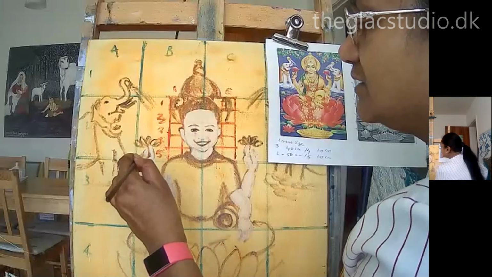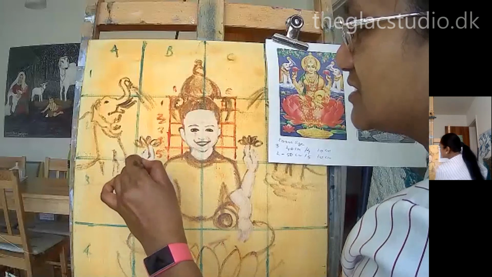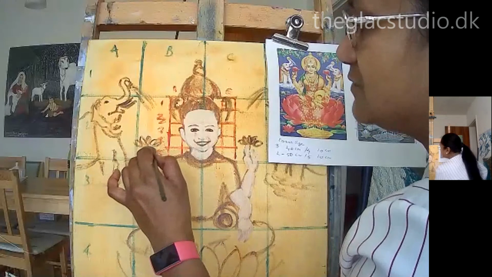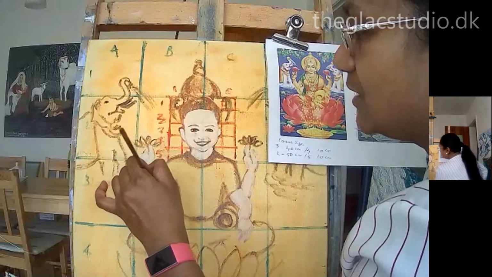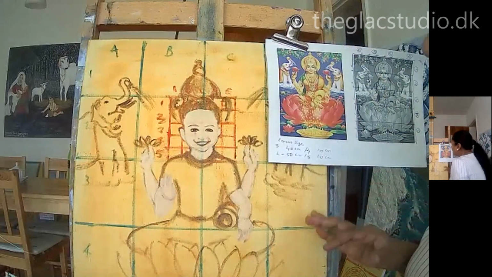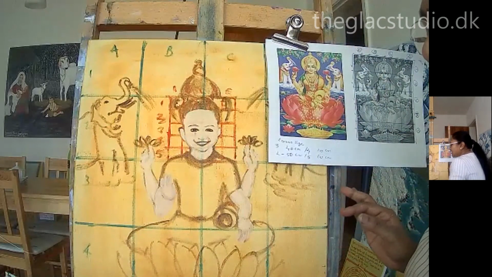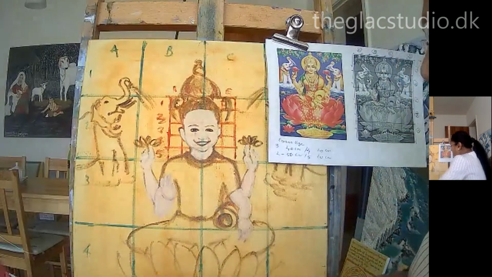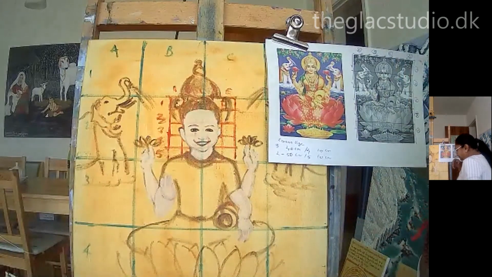I'm aware that it's blending with the previous colors and there are different tonalities coming up, but it is fine for me right now. I am getting the picture that I want, and I'm happy with this. It works for me.